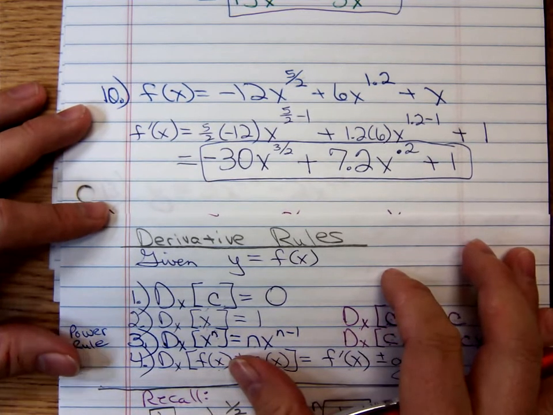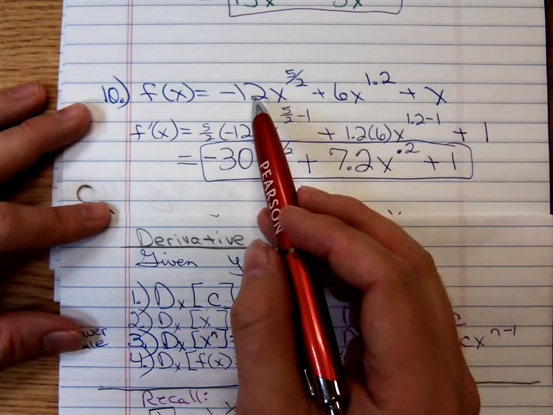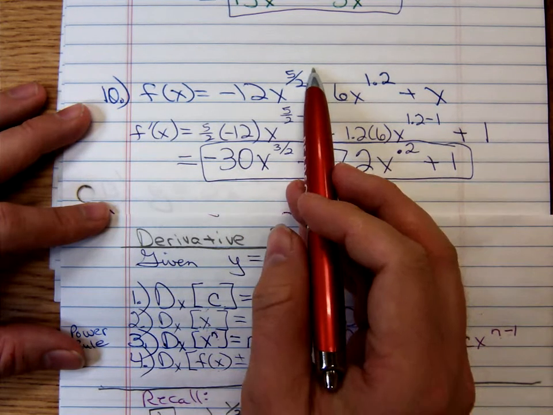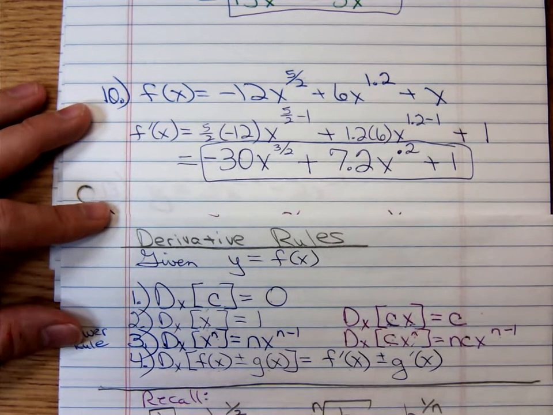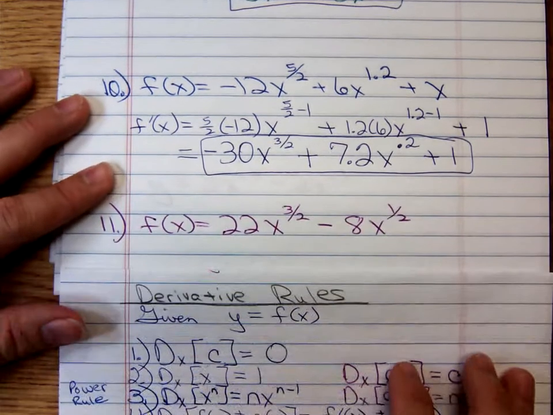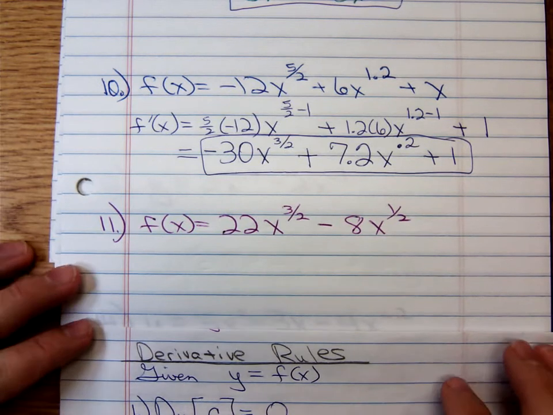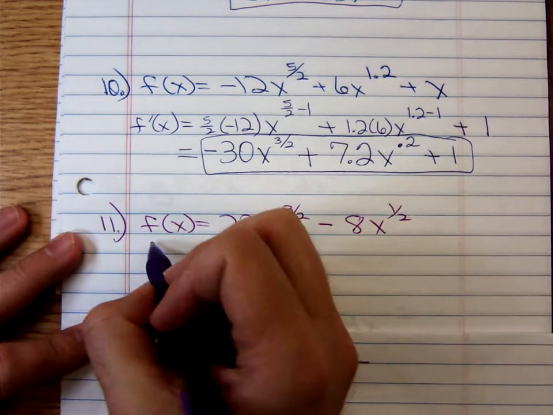Y'all getting the hang of exponent times coefficient to get the new coefficient, subtract 1 to get the new exponent? Hopefully y'all are. We're going to be doing that a lot this semester. I doubt there'll be a day that goes by this semester from here on in that we're not doing that.